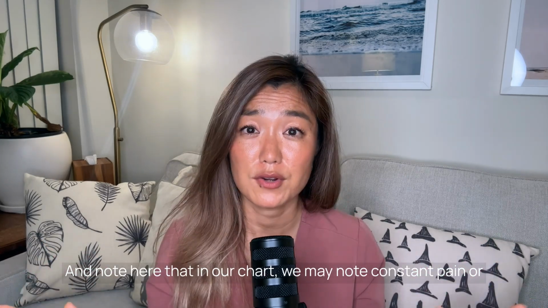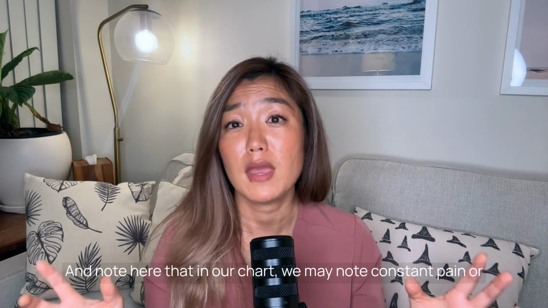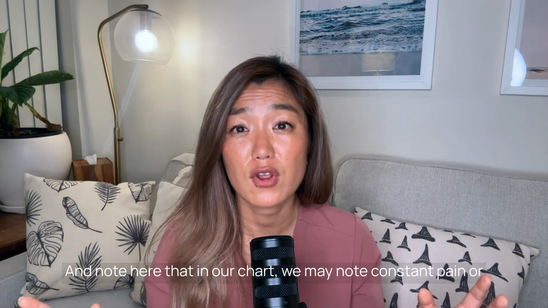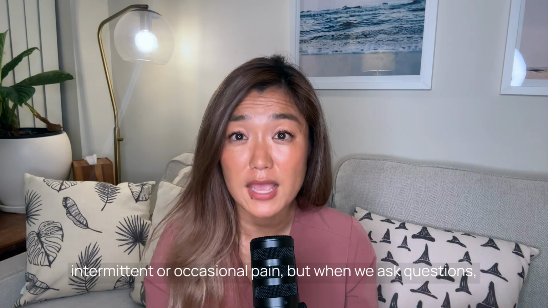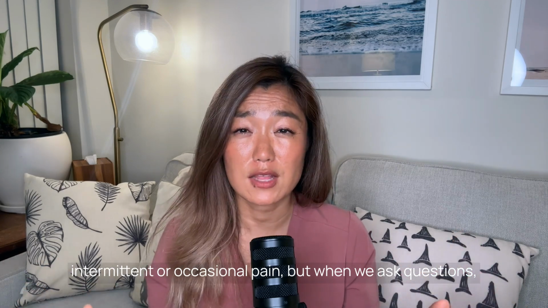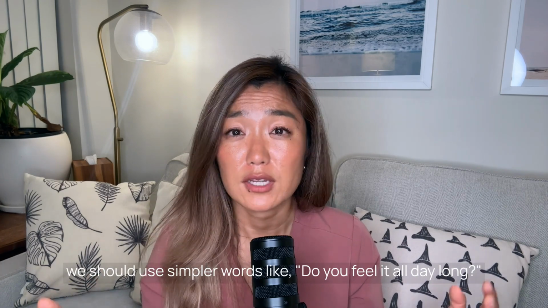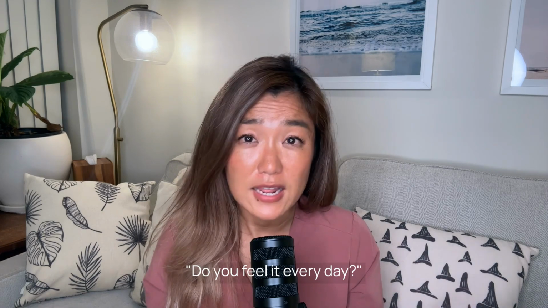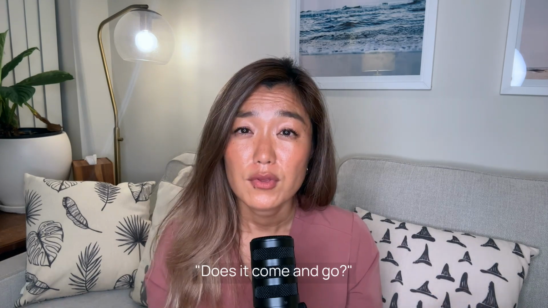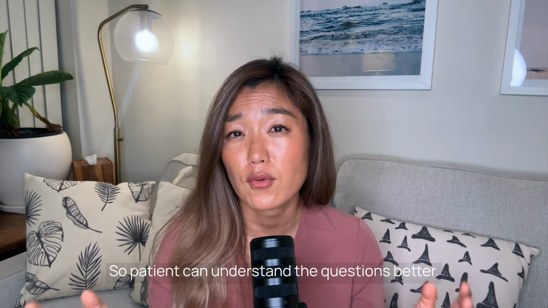And note here that in our chart, we may note constant pain or intermittent or occasional pain, but when we ask questions, we should use simpler words like, do you feel it all day long? Do you feel it every day? Does it come and go? So the patient can understand the questions better.